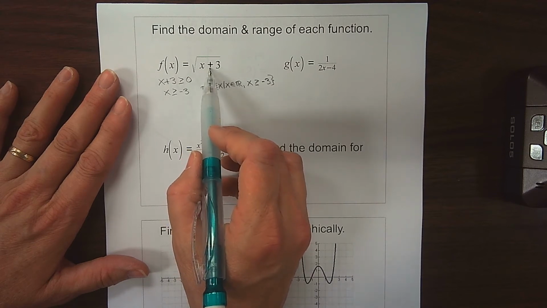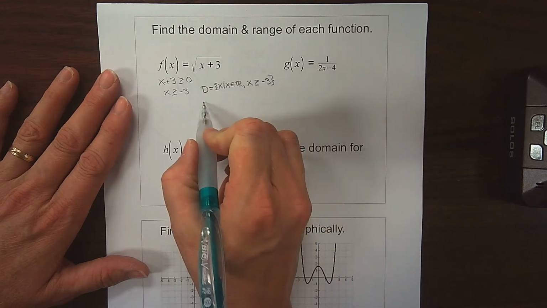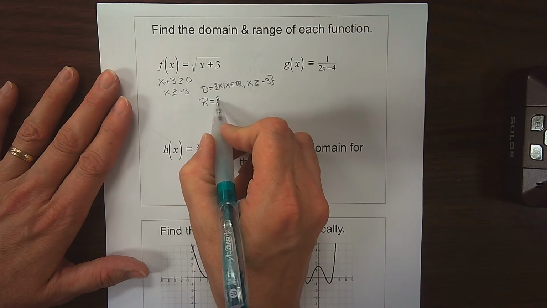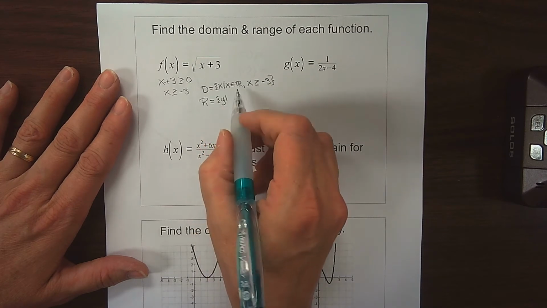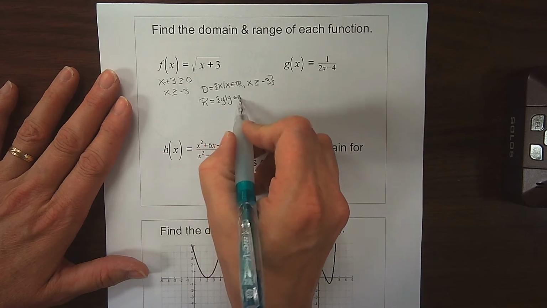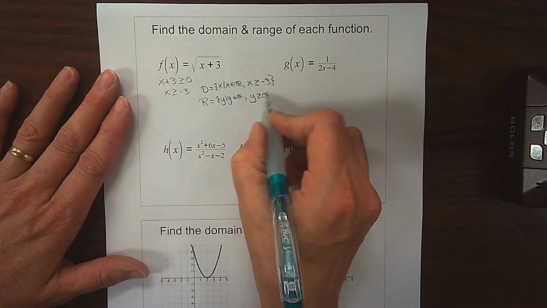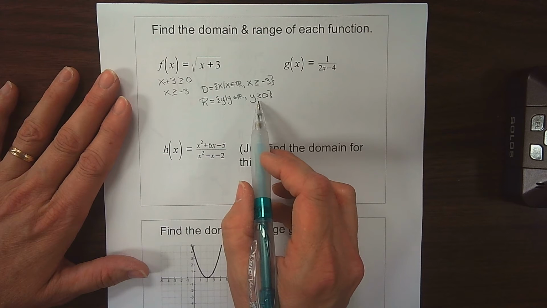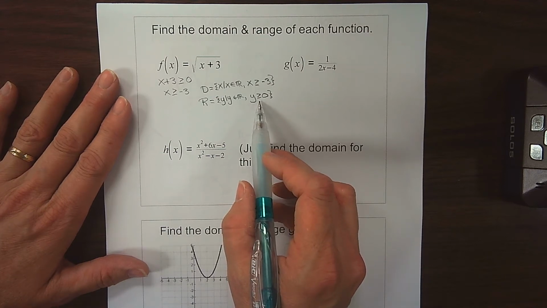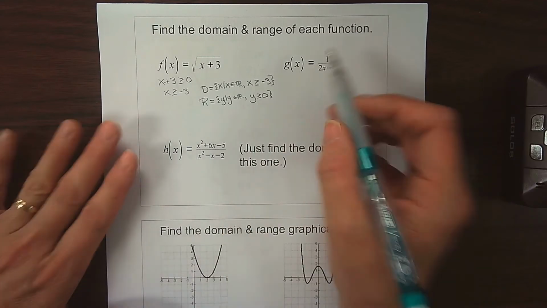So all of the outputs, or y values, are going to be things that are 0 or larger. So I would say the range equals the set of all y's such that y is a real number and the y's have to be greater than or equal to 0. Now there really wasn't a calculation involved in this one. It was more of just analyzing, right? Let's take a look at the next piece here.